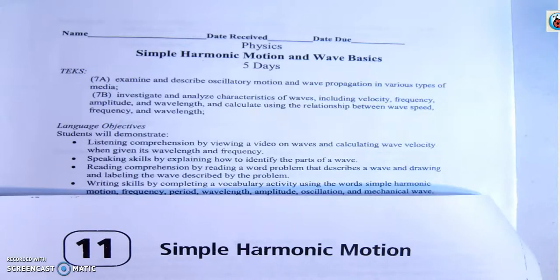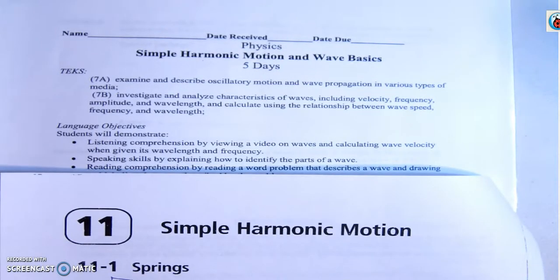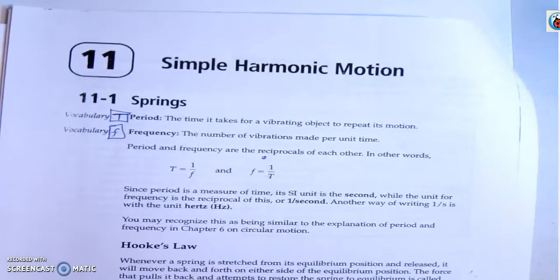Alright guys, we're going to have an introduction to simple harmonic motion and wave basics. So what this unit is going to cover is the motion of waves and characteristics of waves. So this is just your introduction. It's kind of explaining what we're doing, and then we'll do some sample problems. So let's start with the first page. A couple things to know.